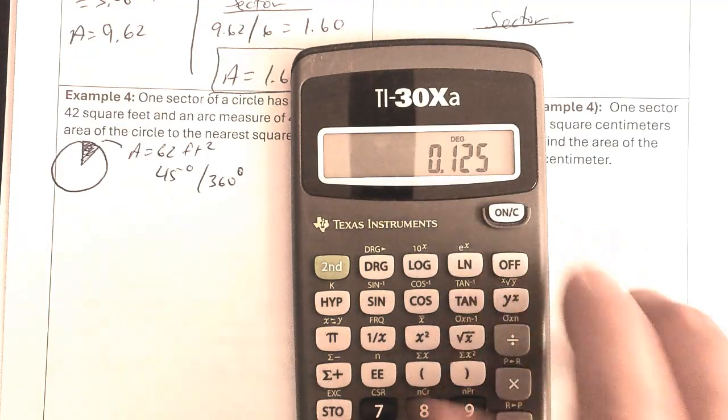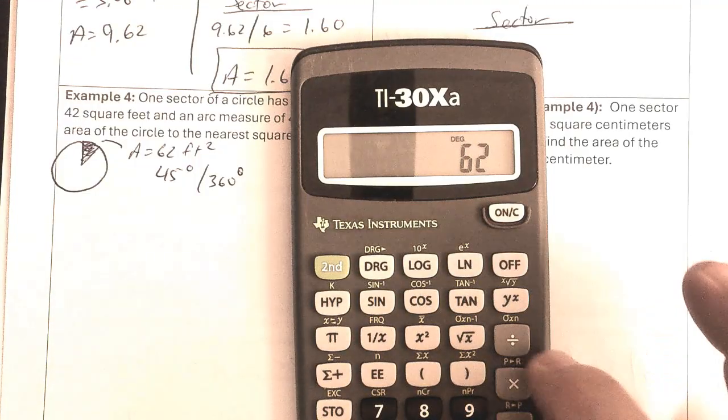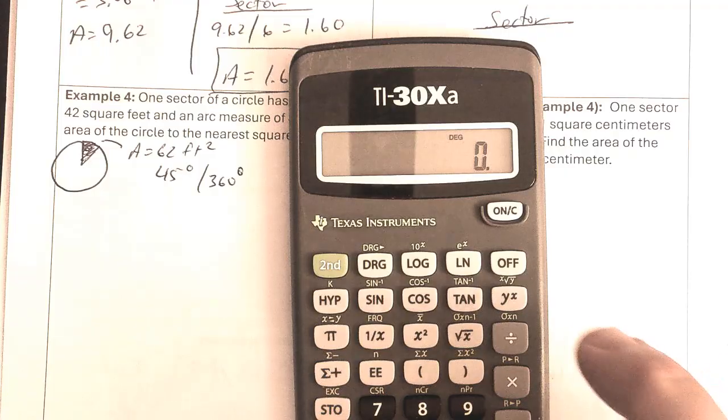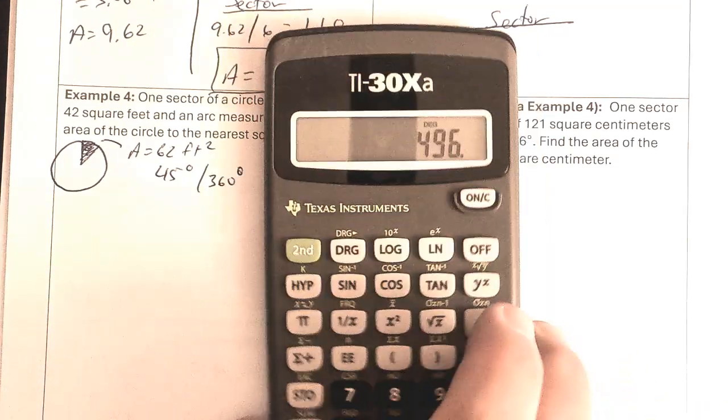So you would actually go 62 and divide by that to get the total, or you can just say, 62 was our sector, and that's only 1/8 of the whole thing, so multiply it by 8.